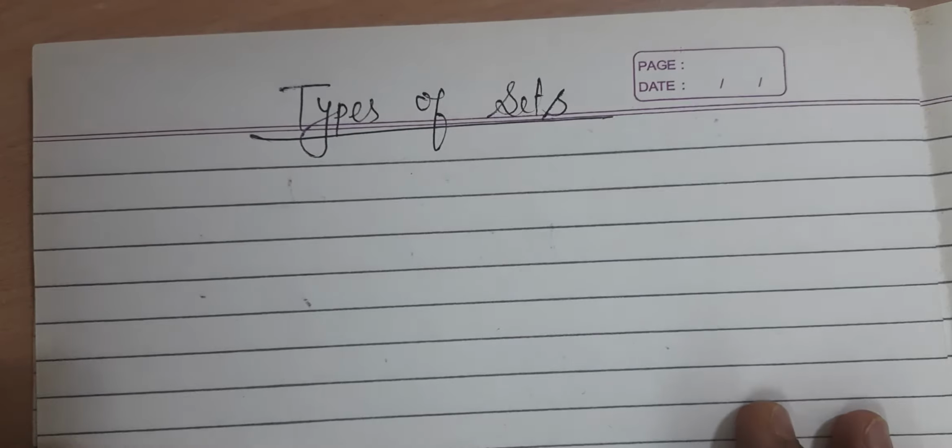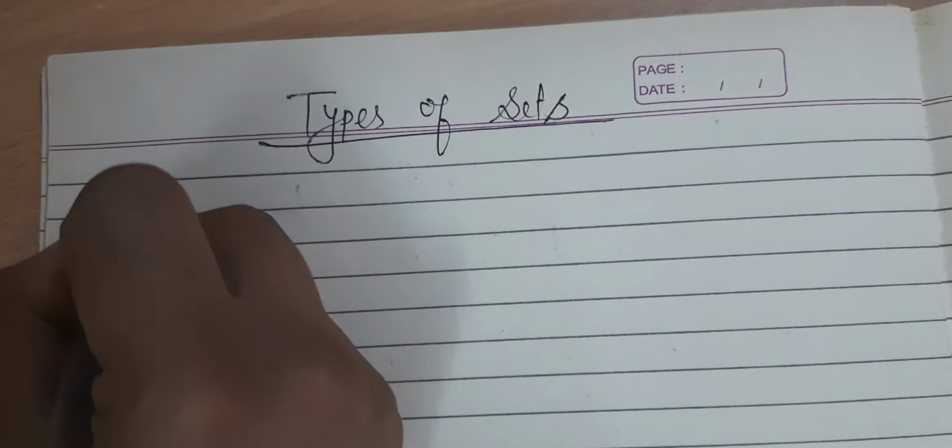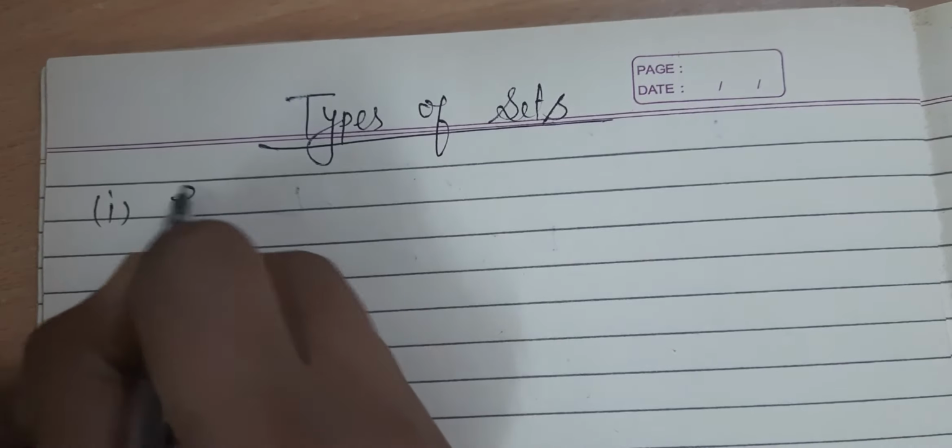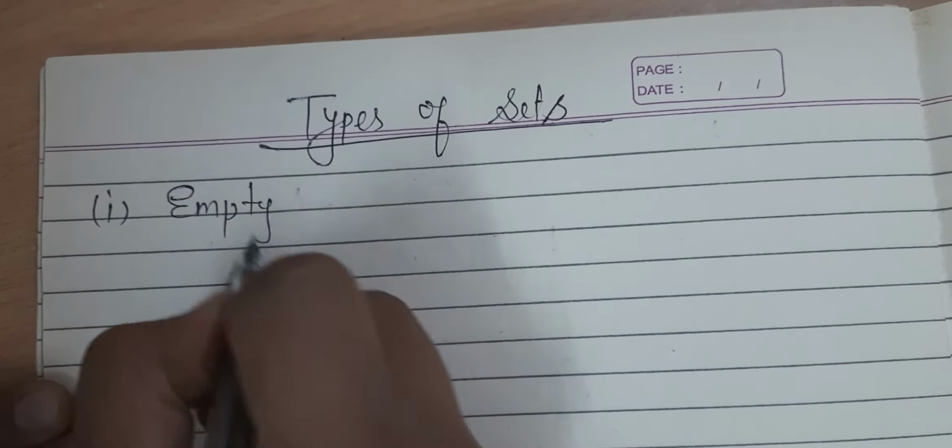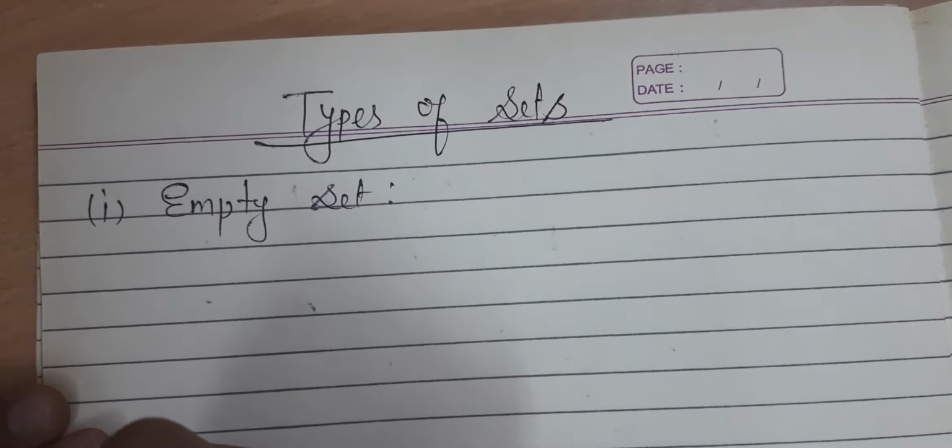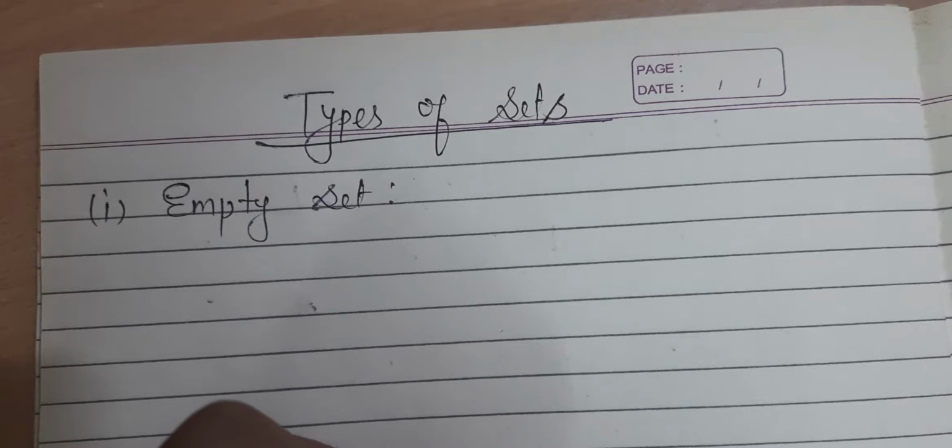Hello children, our today's topic is types of sets. So the first type is empty set. Okay, the first one is empty set. As the name suggests, a set which does not contain any element is called empty set.